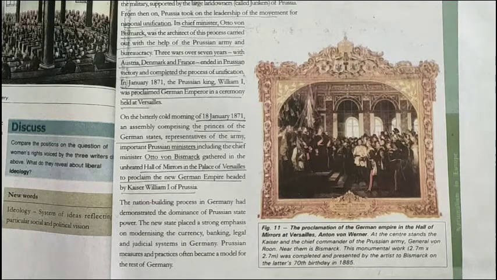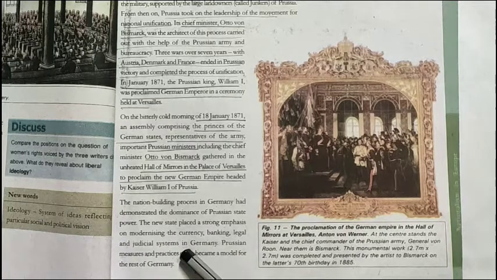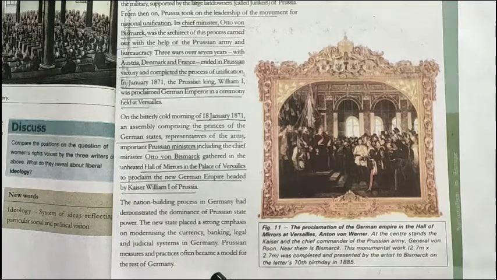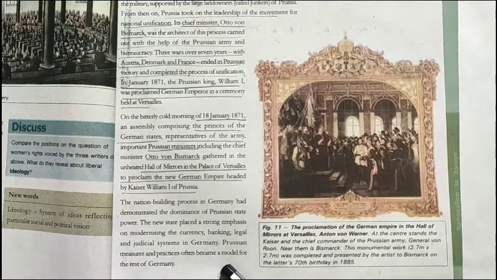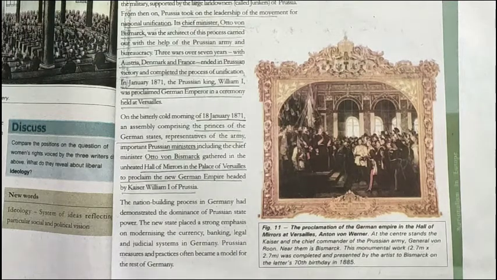This newly formed state laid emphasis on modernizing the currency, banking, legal and judicial system in Germany. Also, Prussian measures and practices often became a model for the rest of Germany. So this was the unification of Germany. Now let us understand the unification of Italy.